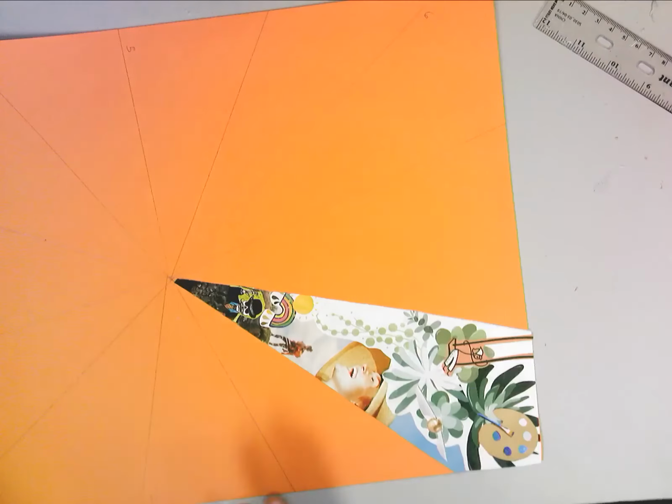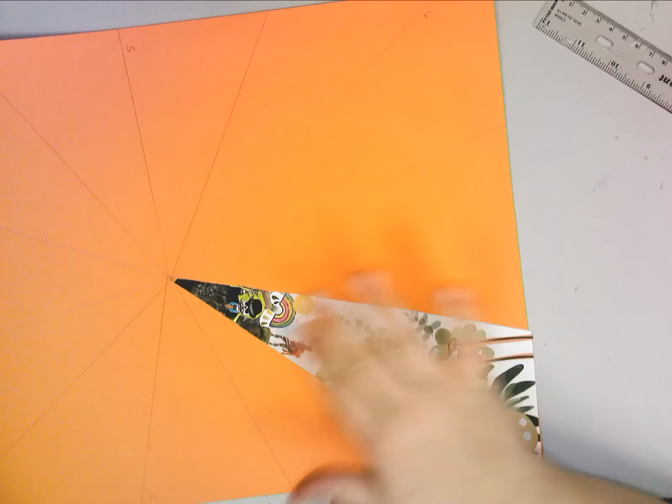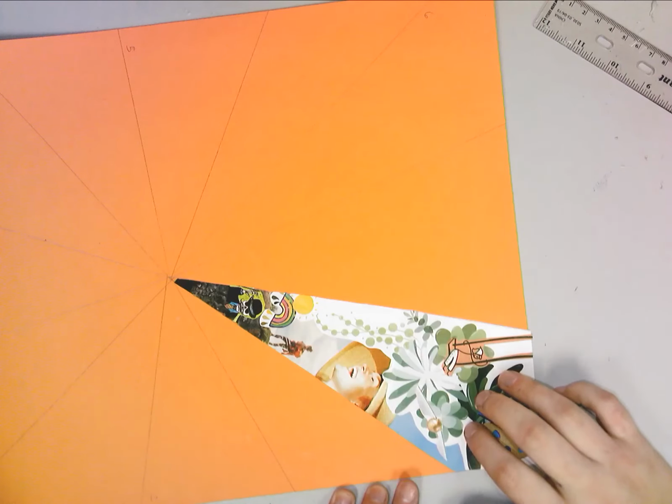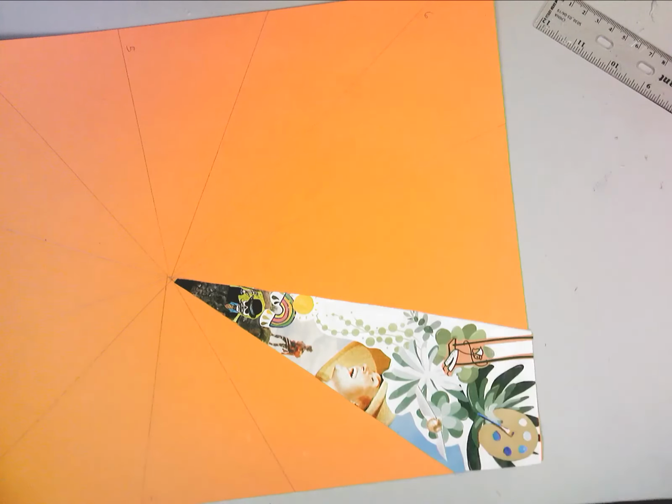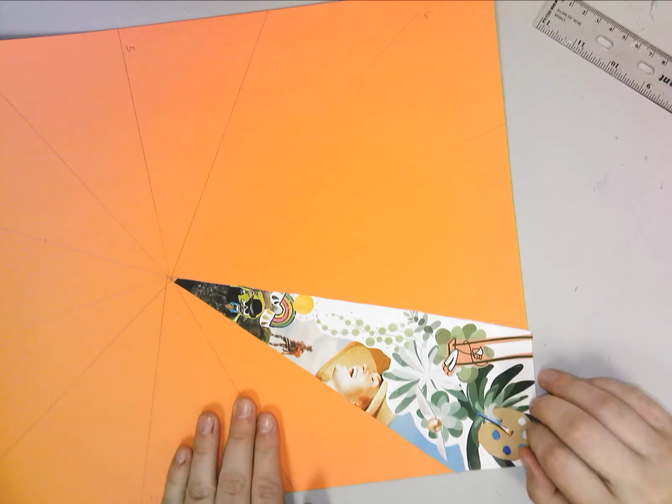All right, so I went ahead and cut out my images and pasted them. I had to go back into the magazines and find a few more to just kind of fill in some empty space. So when you're pasting, you can always go back and find a little bit more.